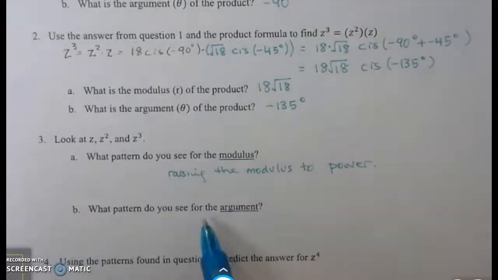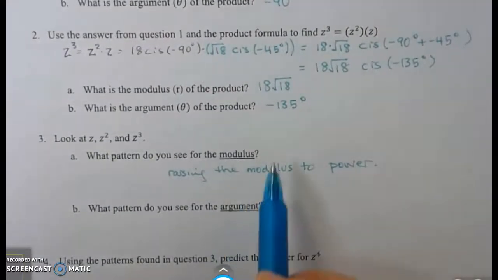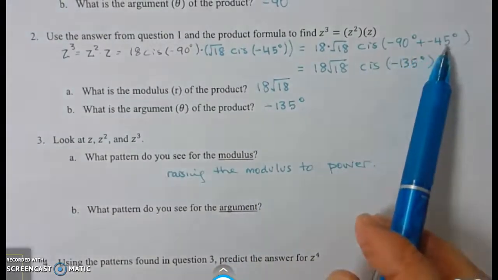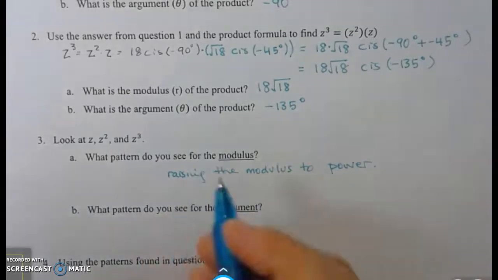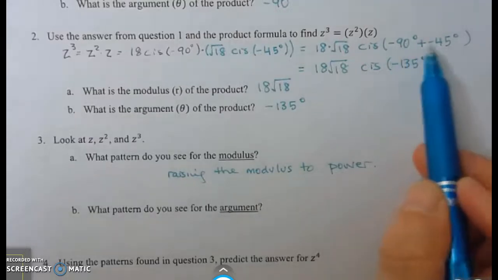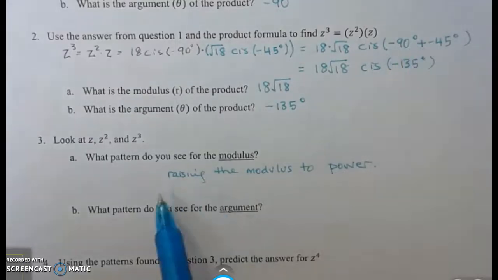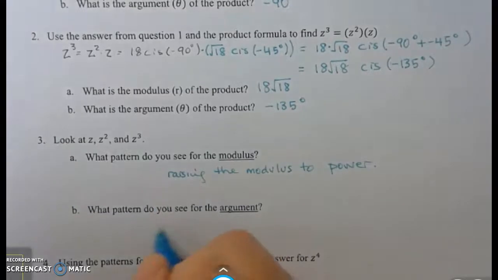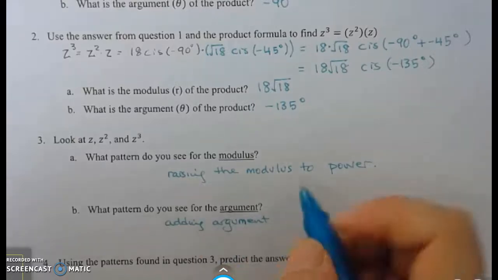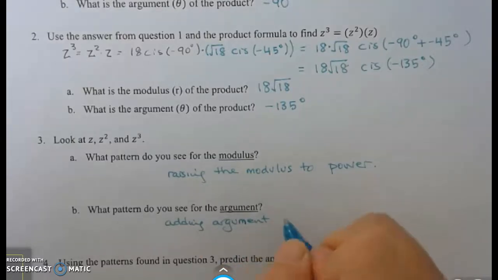What pattern do you see for the argument? Well, we're just adding the same argument over and over again. Or we are multiplying, so we are adding the same argument the same number of times as the power.